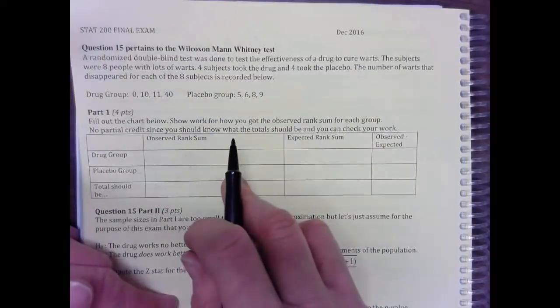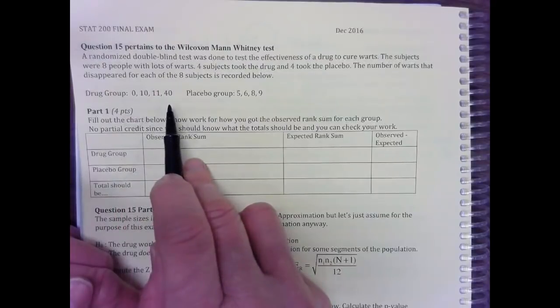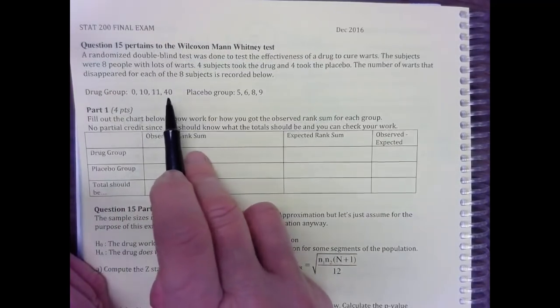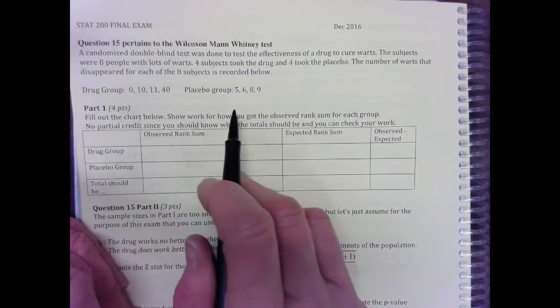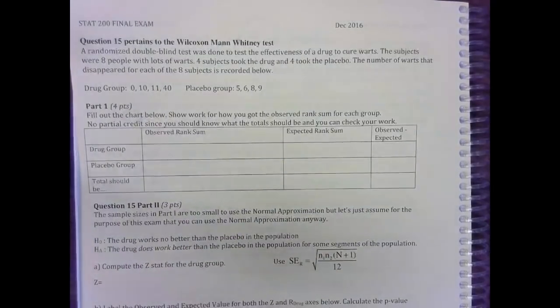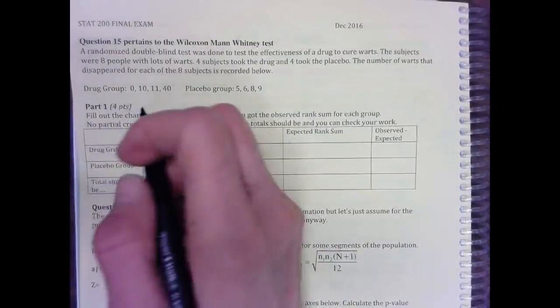We don't know either of these distributions, and clearly we don't want to weight that outlier too much. So this is a good case to do non-parametric. So what do we do? We change all these numbers to ranks. All right, let's do that.